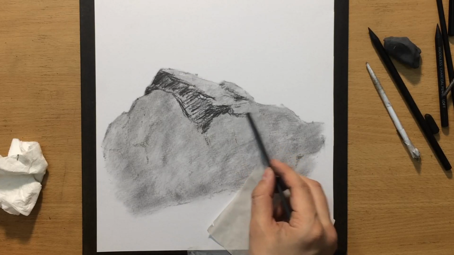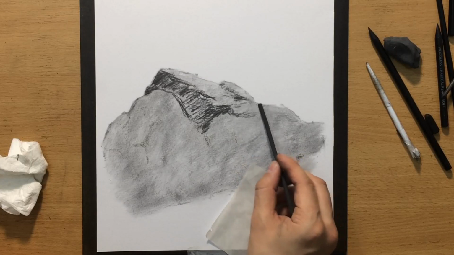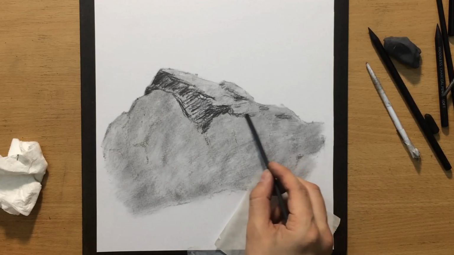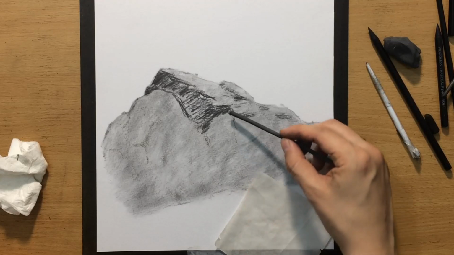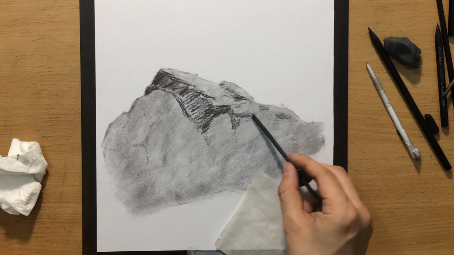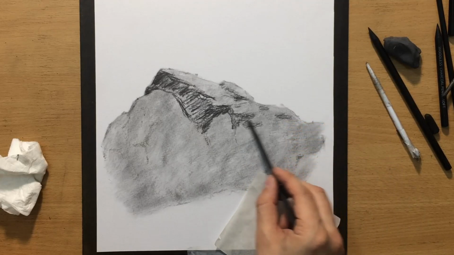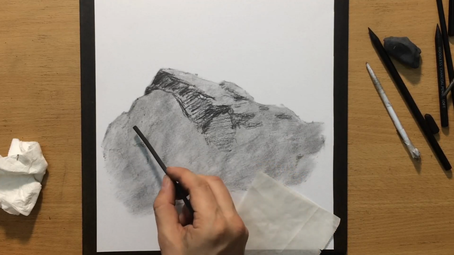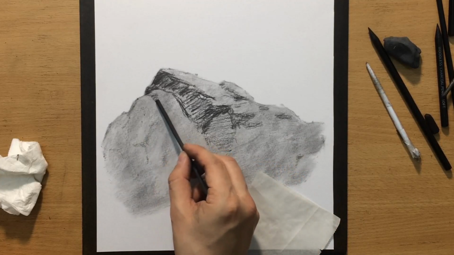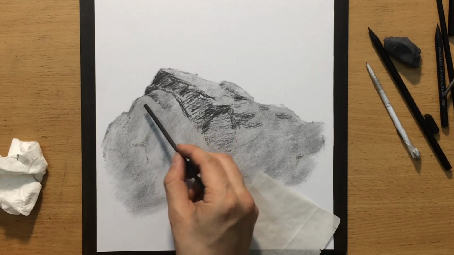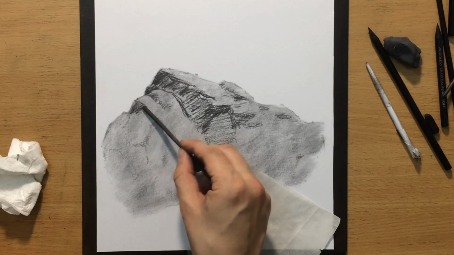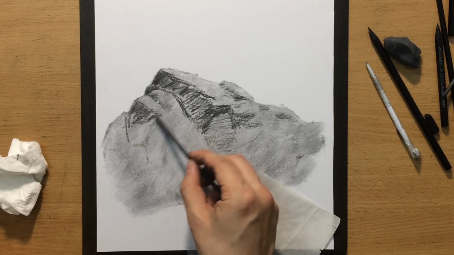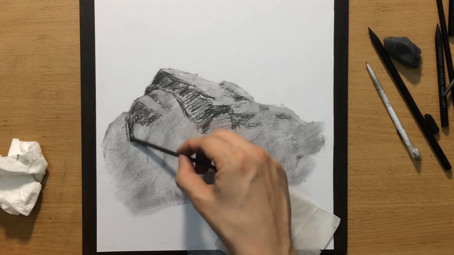Some of those shapes will be more jagged and more angular and more rough. There will be cleaner transitions, clear edges to value. Others will be softer, slightly rounder, and there will be softer transitions with edges that aren't as clear. So we're going to have all of that in this rock.